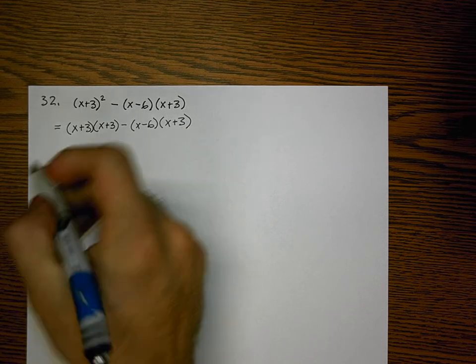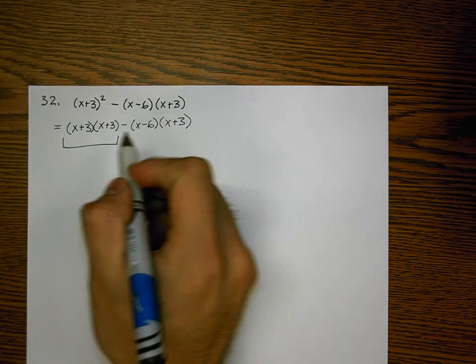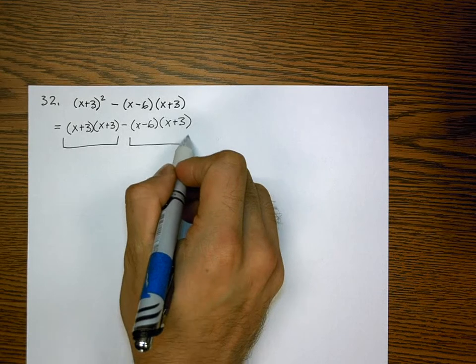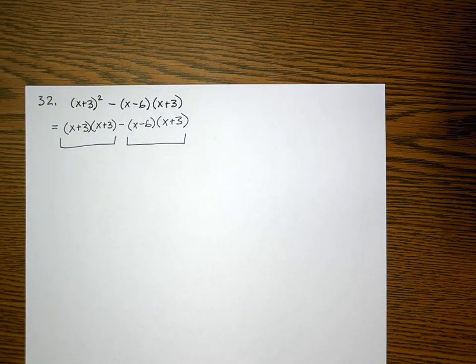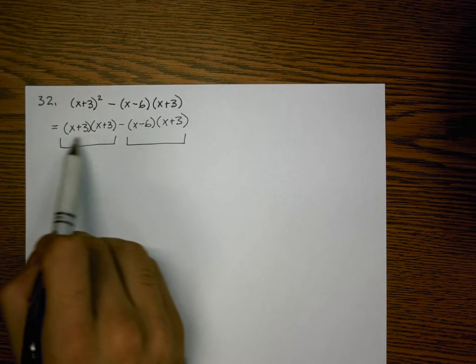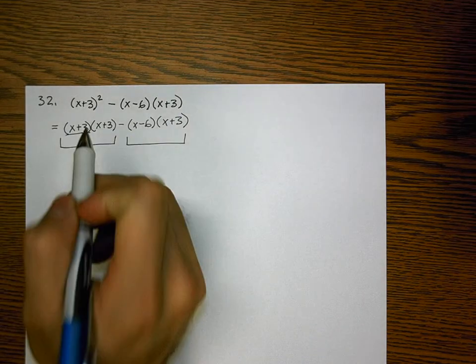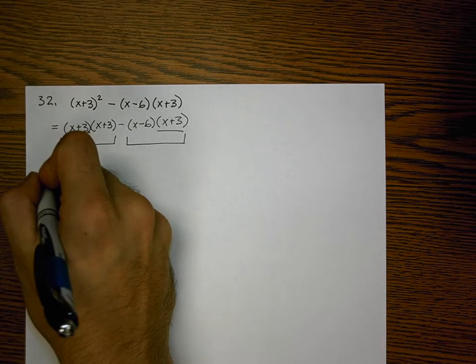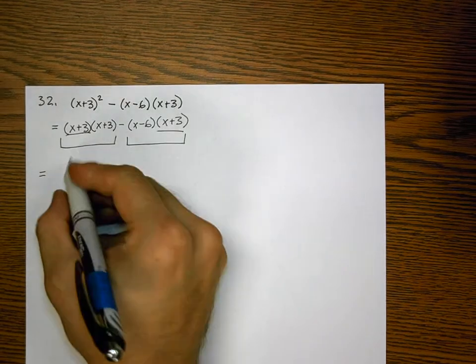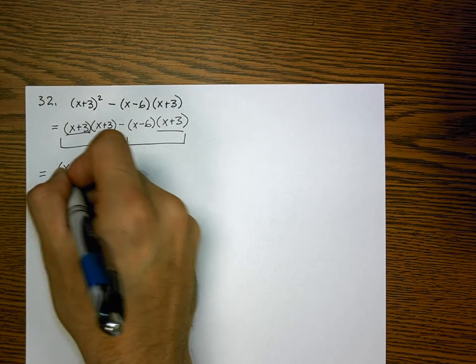Here is my first term, and here is my second term. And they're being subtracted from each other. So here I notice, well, there is an x plus 3. Here there is also an x plus 3. So I can factor out that entire thing, x plus 3.